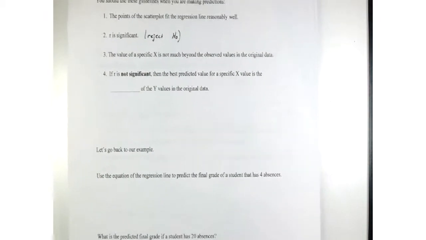So the value of a specific x is not much beyond the observed values in the data set. So if we have a range of data values, say from like 0 to 10, then the values of x we want to actually try to plug into that formula to make a prediction should be in between 0 and 10. Because if we try to predict something that's not within our data set, so if it's far out, we may not get an accurate prediction because we didn't have an actual observed value for that given x. Does that make sense? Okay.